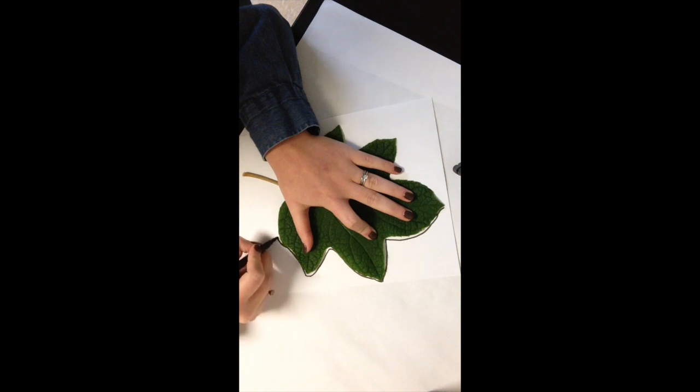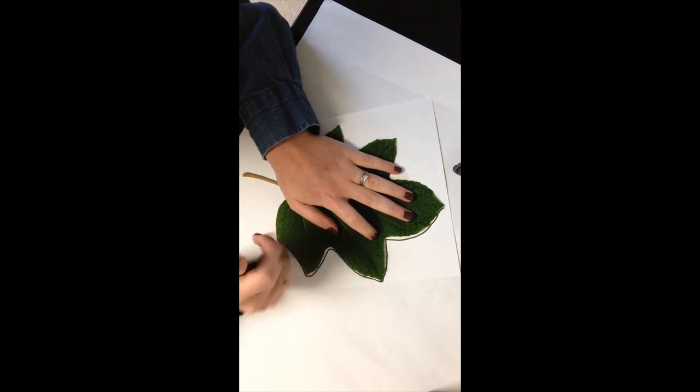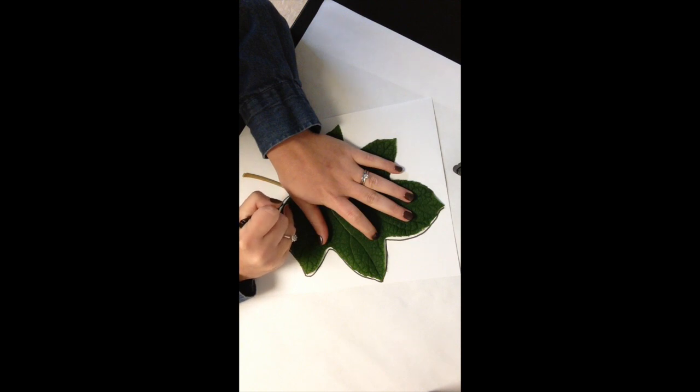And this is the oak leaf hydrangea that is up first. And so I'm not skipping anything, I'm going over it all.